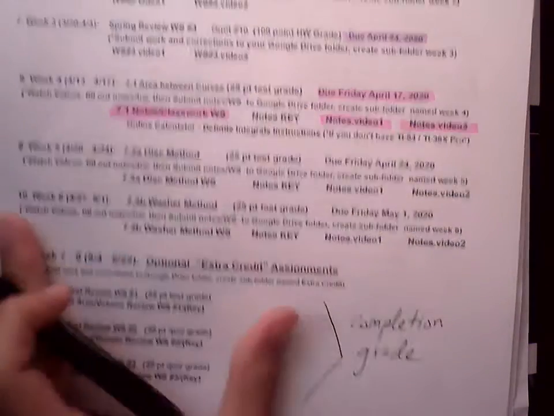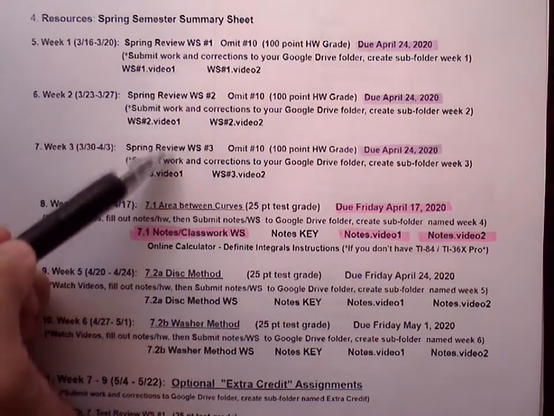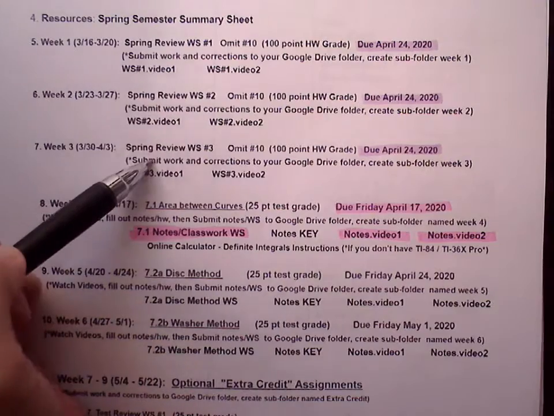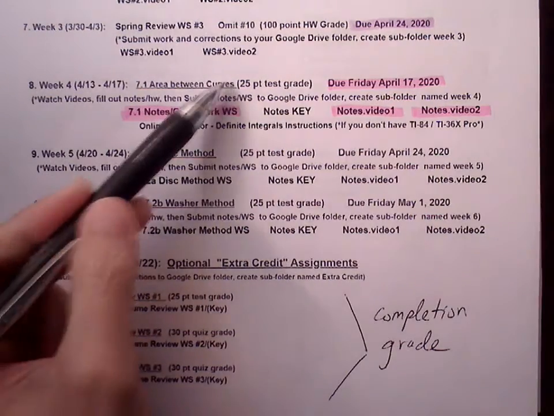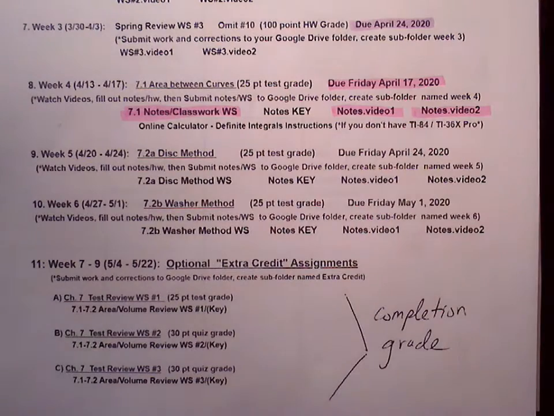Okay, so your required assignments are just these 3 that you've hopefully completed or have started working on, and some of you have already turned this in, which is great. And then the upcoming assignments are just these 3 worksheets. These are worth 25 points each. If you just do these, it'll bump up your test grade.